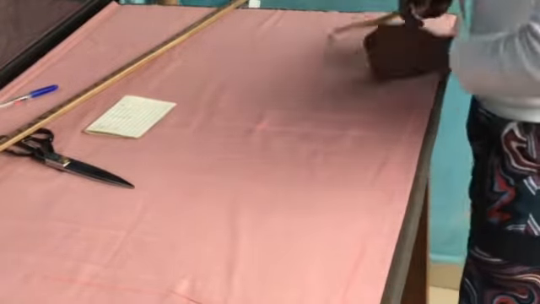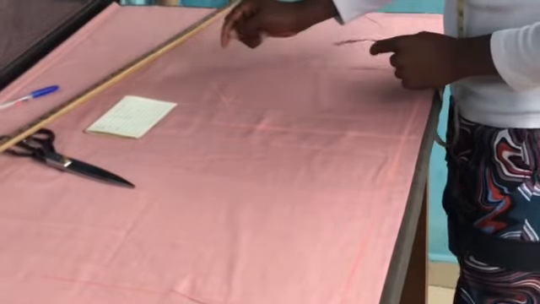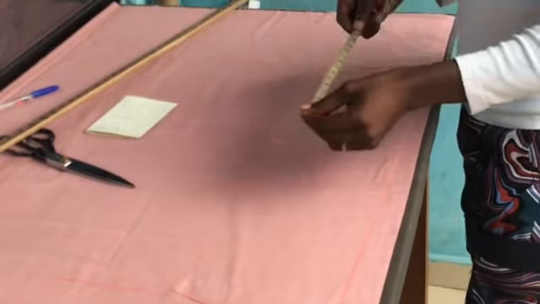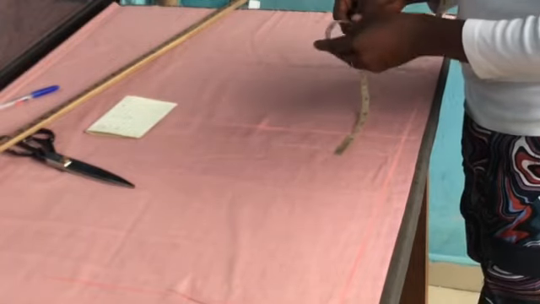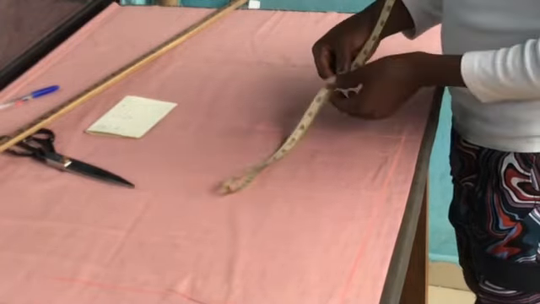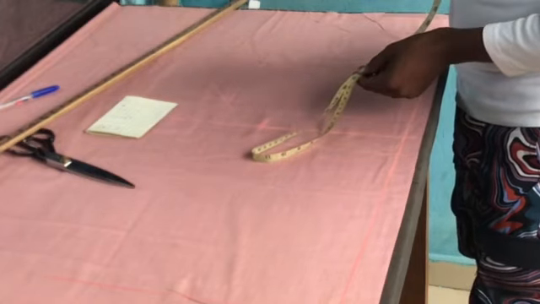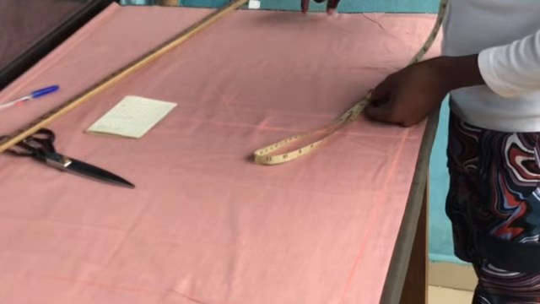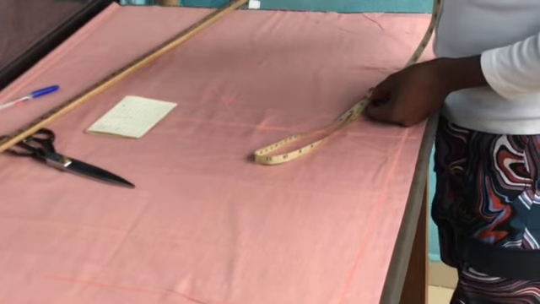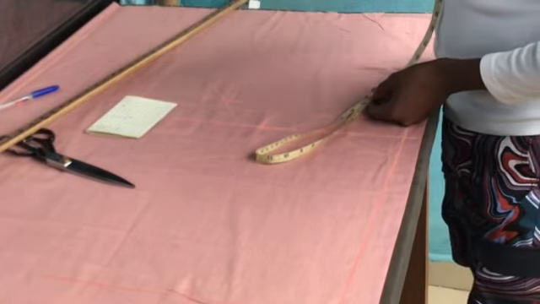Now you come down to your laps. Our laps here is 23. You are going to divide it into 2. Remember I told you the only measurement you're going to divide into 4 is your waist when you're using waist, and hip when you're using hip.